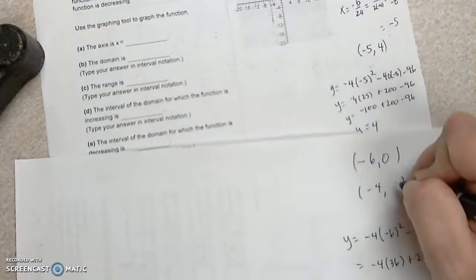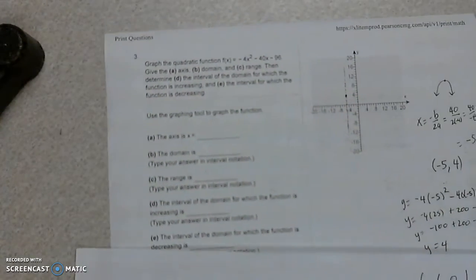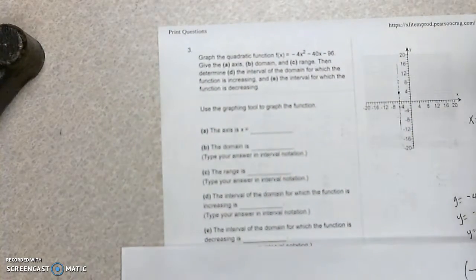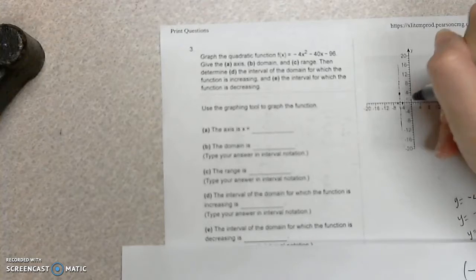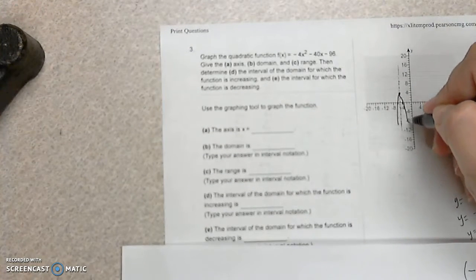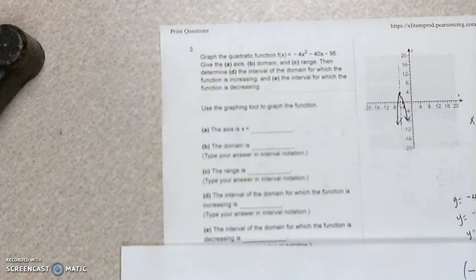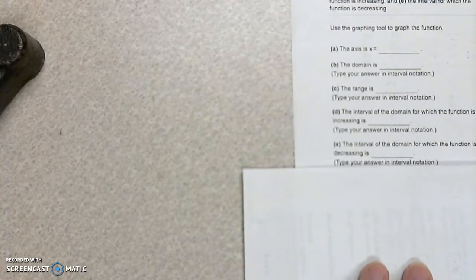So my 2 points should be at negative 6, 0, and negative 4, 0. And that seems logical since my parabola should be pointing down, so when I connect my dots, my parabola points down. Now what I can do is use that information to answer the other questions.